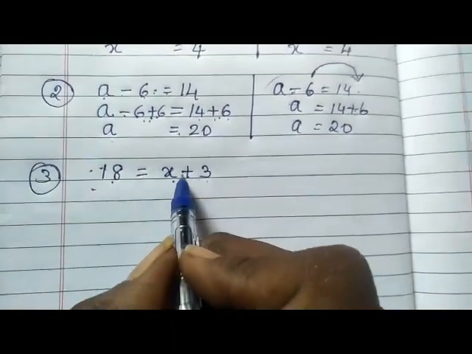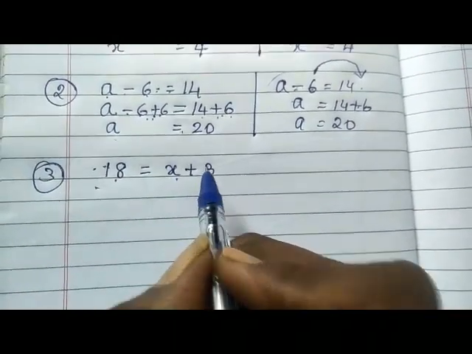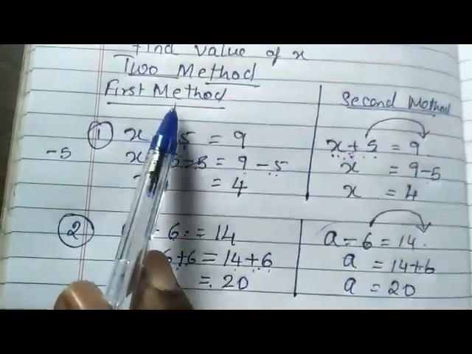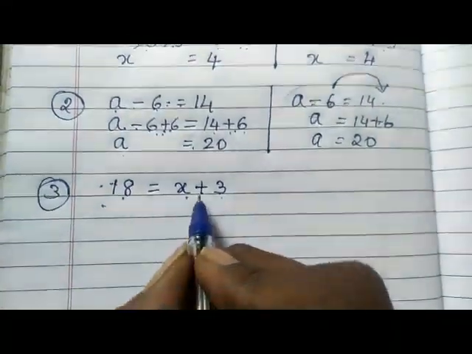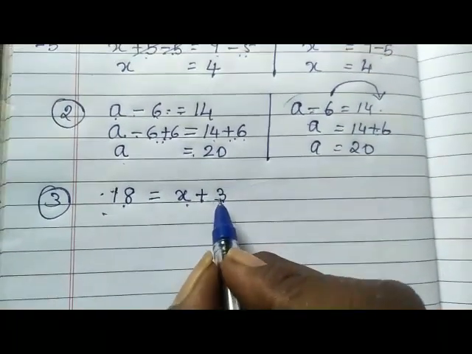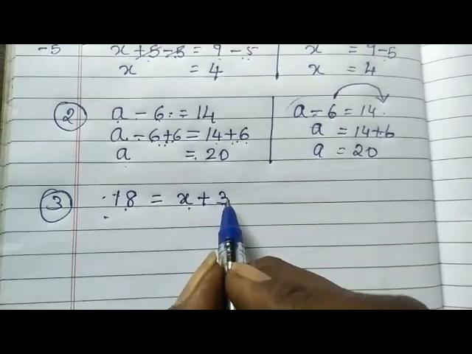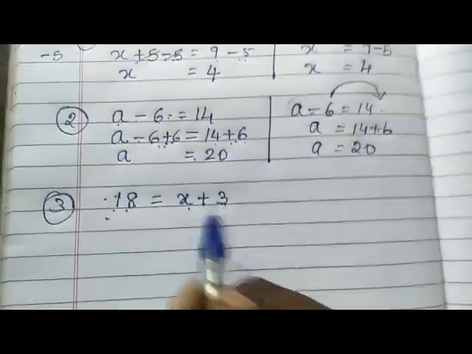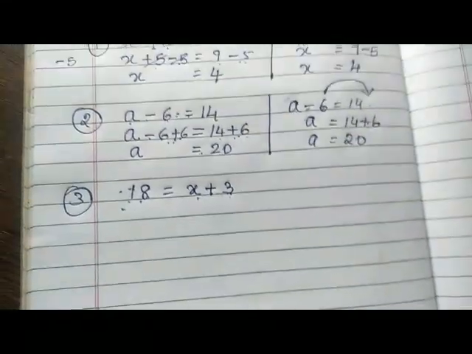Right? So this plus 3 will go to this side. Now according to the first method, we want to remove this plus 3. What is the opposite of plus 3? Minus 3. So this minus 3 should be put on both sides, on the left hand side as well as on the right hand side. Right?